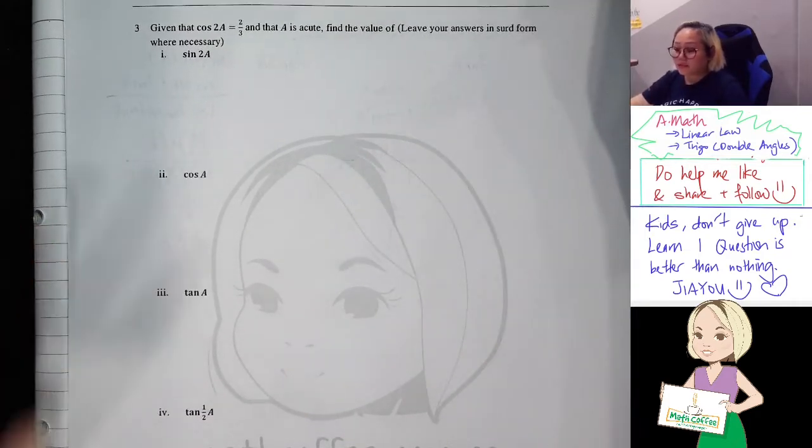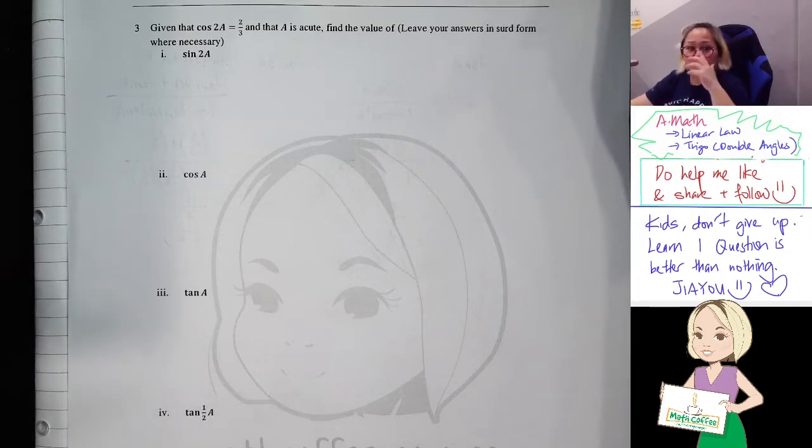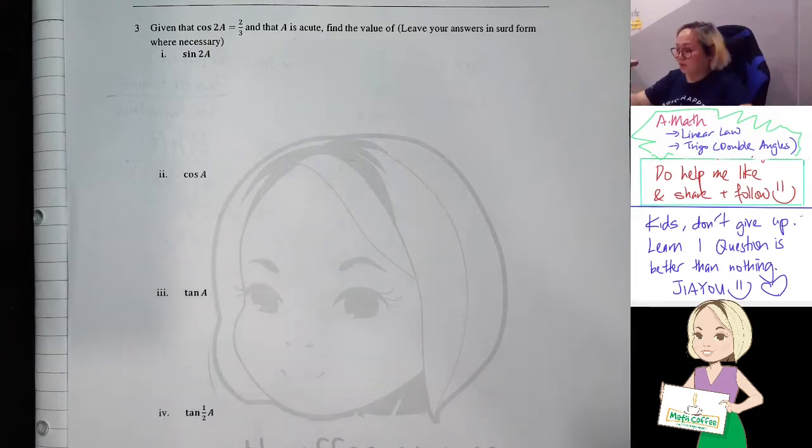Yes, Kader, this is a trigo. Trigo is a very big topic, okay? It consists of a lot of questions. The weightage is very high. So open your ears big, okay?